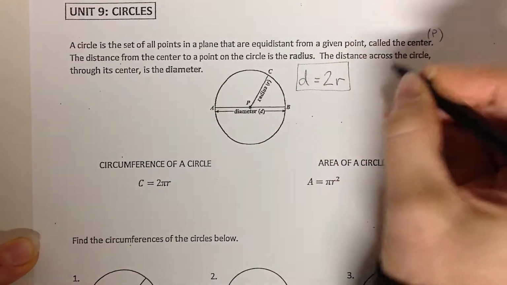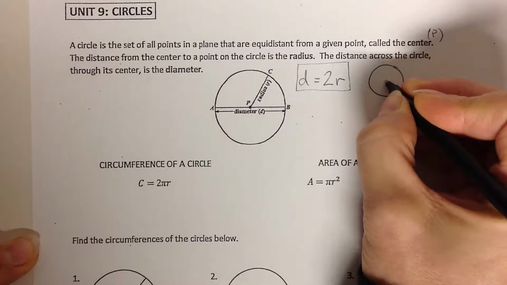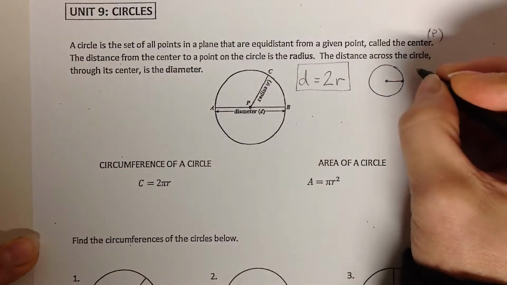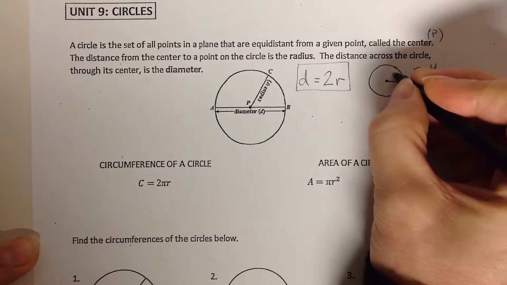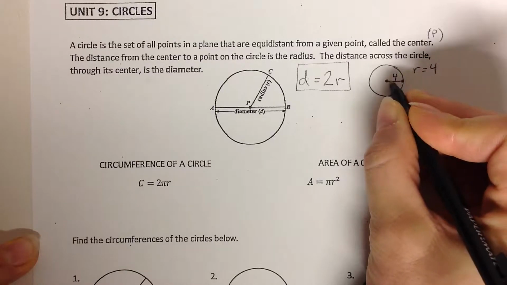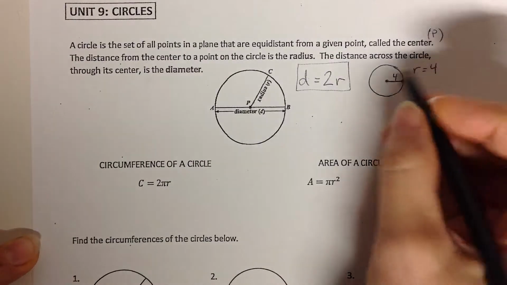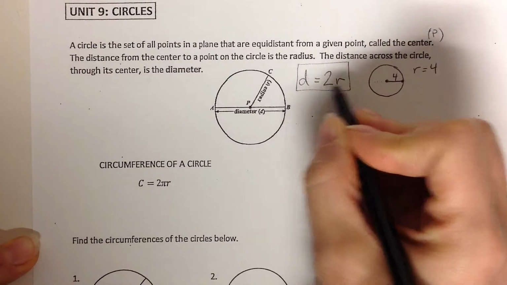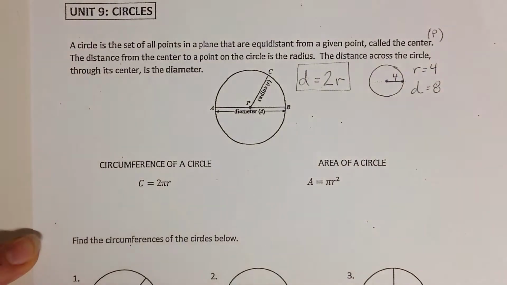So let's look at a little problem solving here. If I tell you, for example, that the radius is 4, I can either tell you the radius is 4, or I can show you in a picture by putting it between the center and the circle, right here in the middle. So that's 4. If the radius is 4 and I needed the diameter, well, the diameter is going to be 4 on this side too. It's 2 times 4. So the diameter is going to be 8.